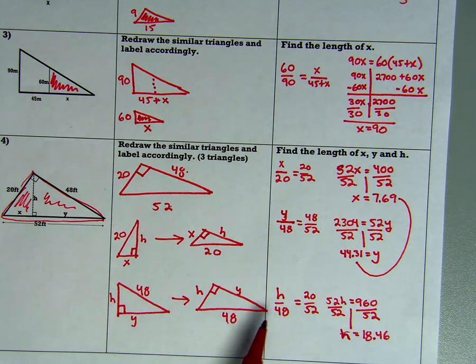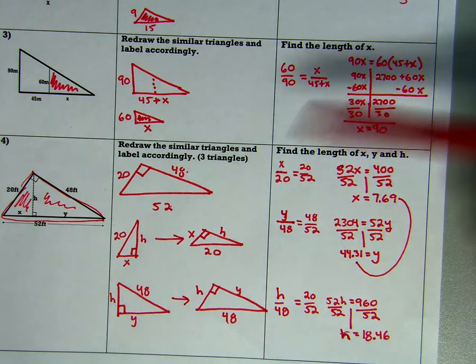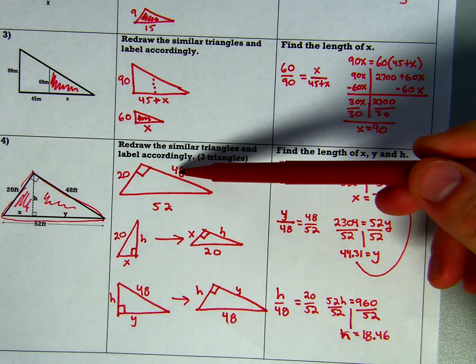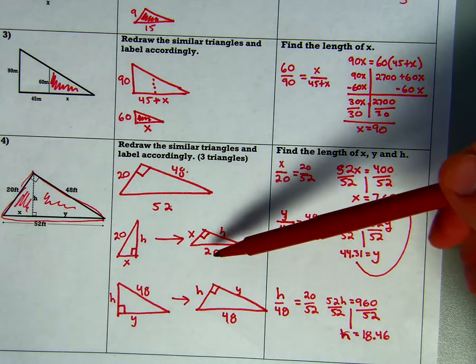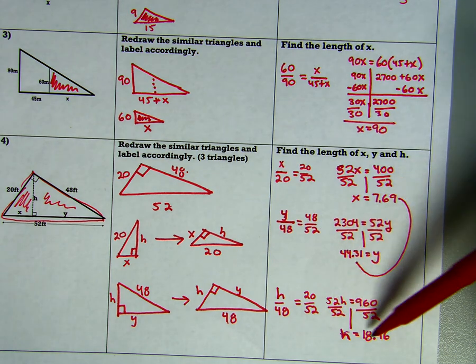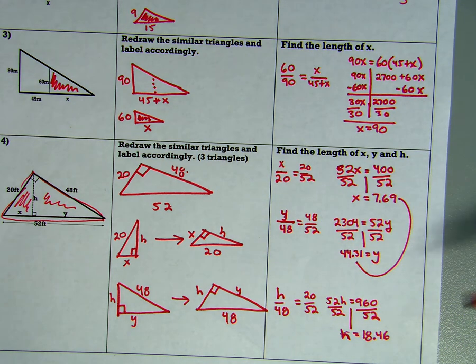And then lastly, to get h, I did h is similar to 48 up here, and then I did 20 is similar to 52, okay? And then I get h is a value of 18.46.